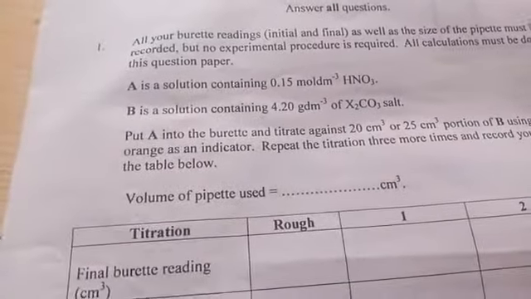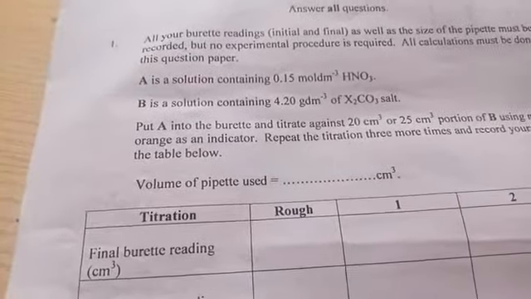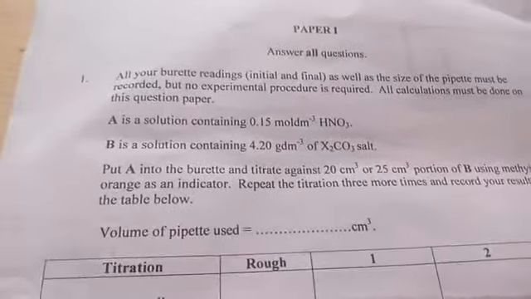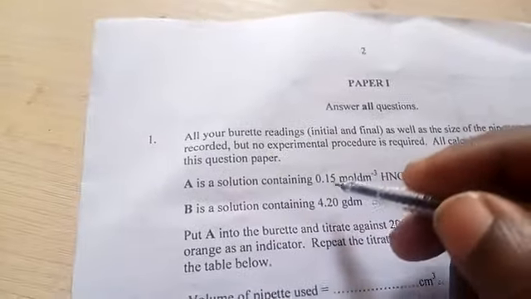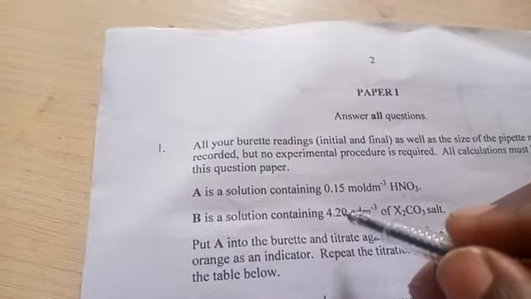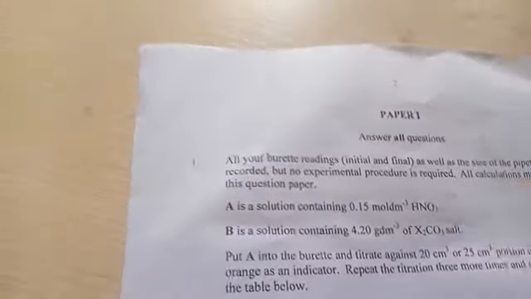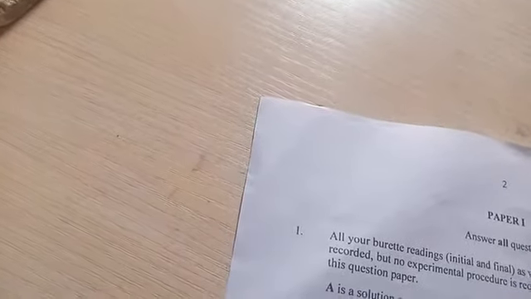Alright, so we're given that A is a solution containing 0.15 mole per dm cube of HNO3, that's trioxonitrate(V) acid. The only way we can arrive at this value for the molar concentration of the acid is if we use a percentage assay or concentration of 70%.